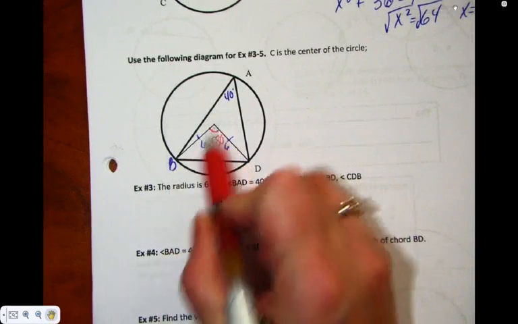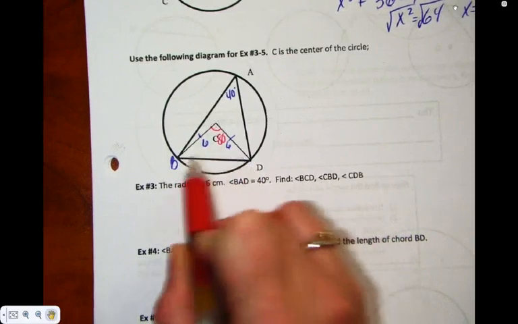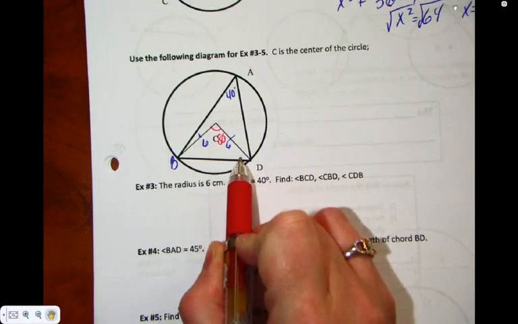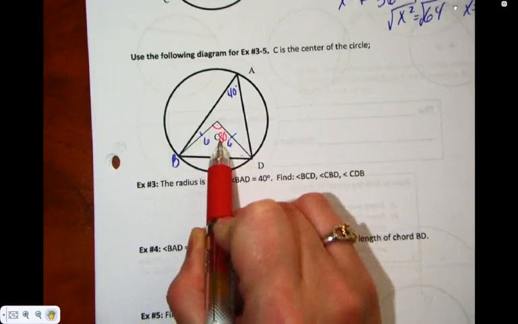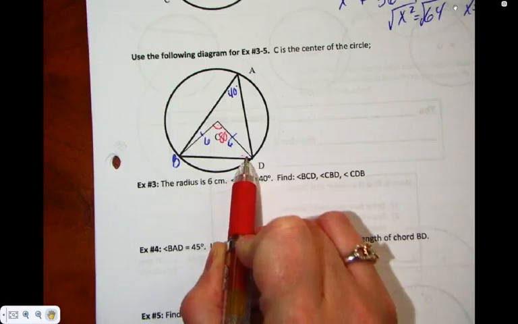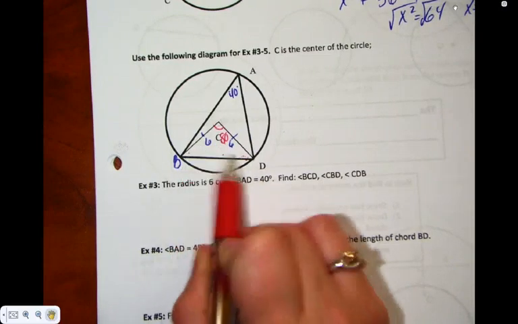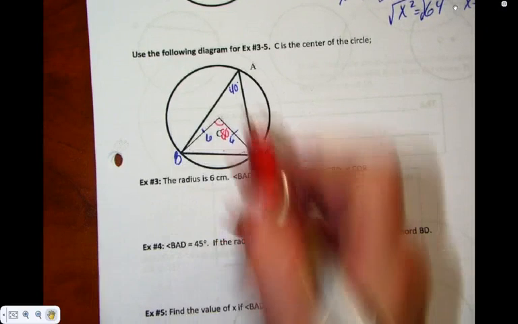In this diagram, this little triangle is an isosceles triangle. What do you know about the 2 angles in an isosceles triangle? They're equal. So if we look at this little triangle, we've already used 80. How much is left in the triangle? 180 is the total. If we've used 80, we have 100 left. How much do these 2 angles have to be? 50 apiece.